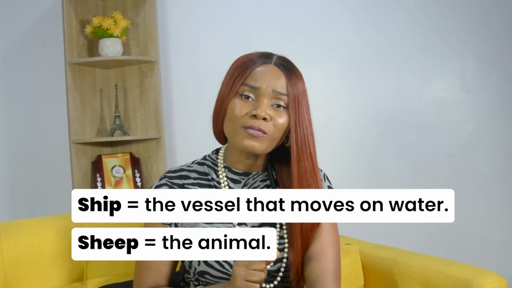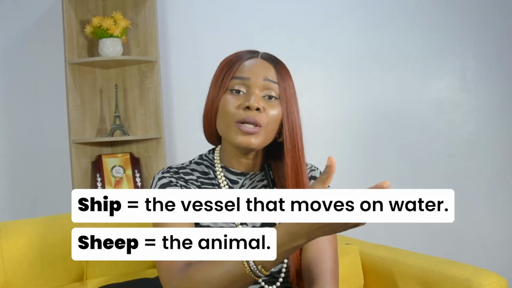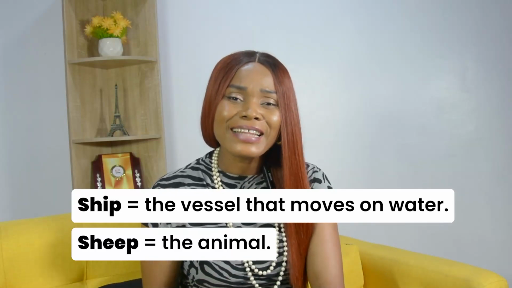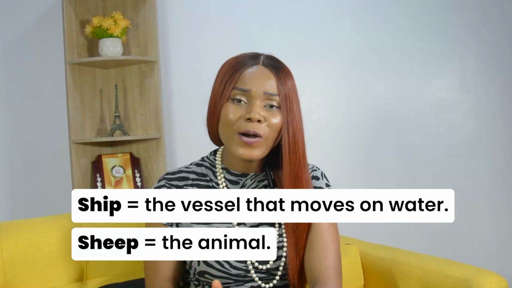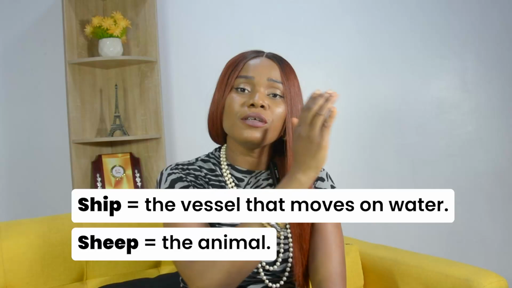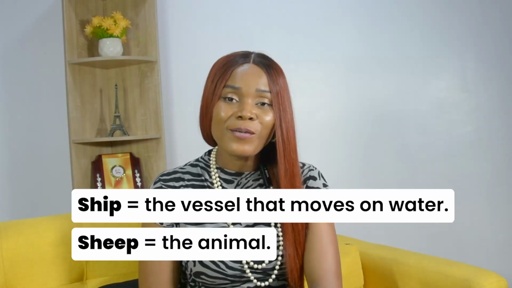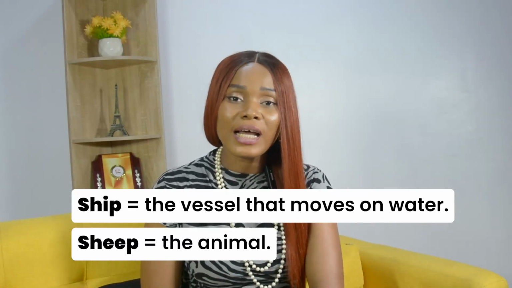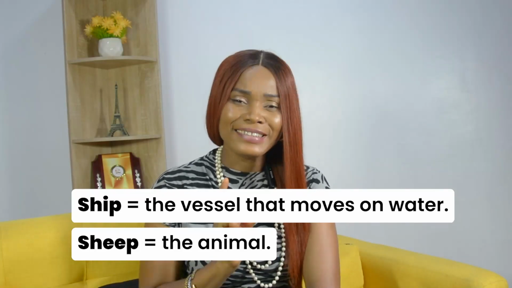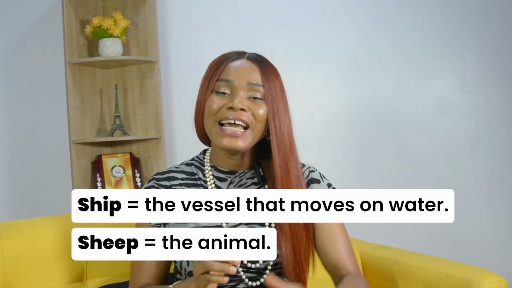But what would you observe? A lot of people will say the sheep from the sea, the sheep captain. When you say that, you cause confusion because you're using the sound for the animal to apply to the vessel on the sea. So it's not sheep on the water, it's ship, while the animal is sheep. Are you following? Right?